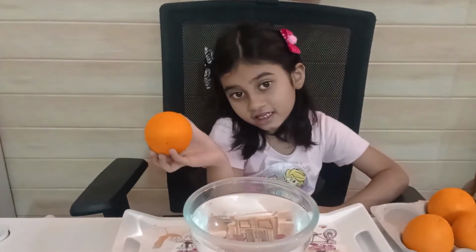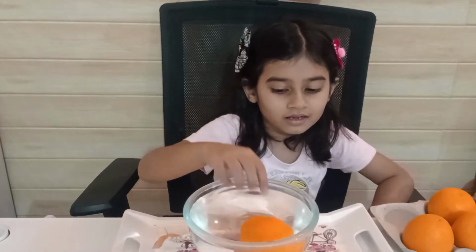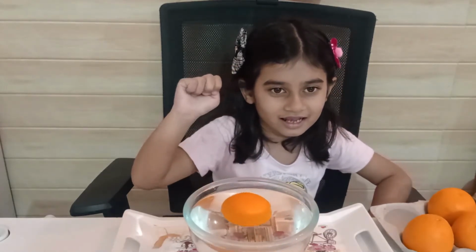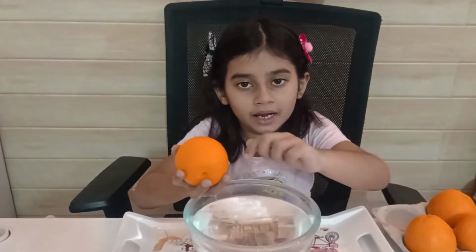Take an orange and put it inside water. You will see it floats. Now we will remove the peel and put it inside the water back.